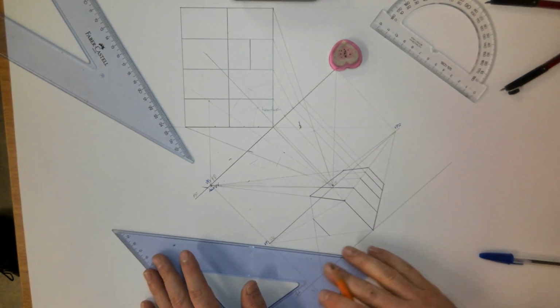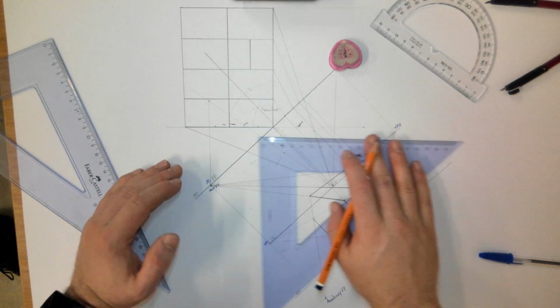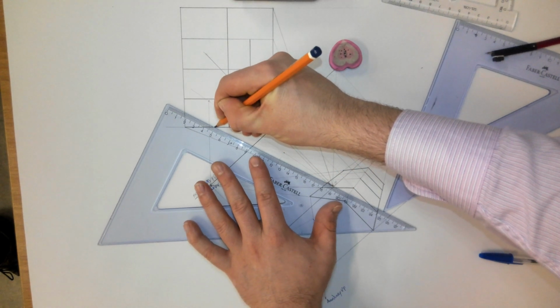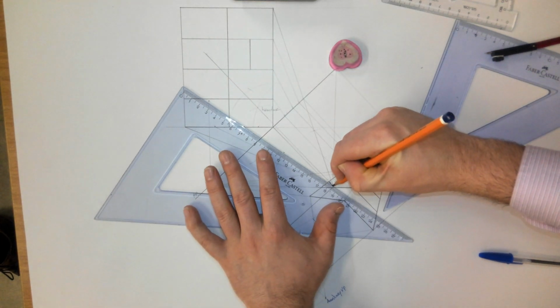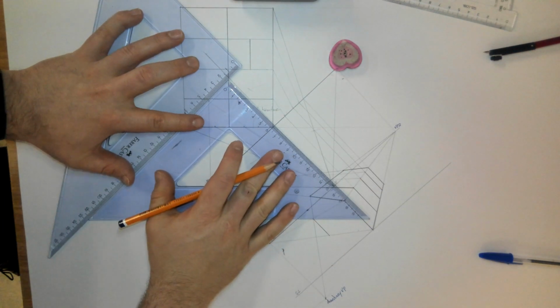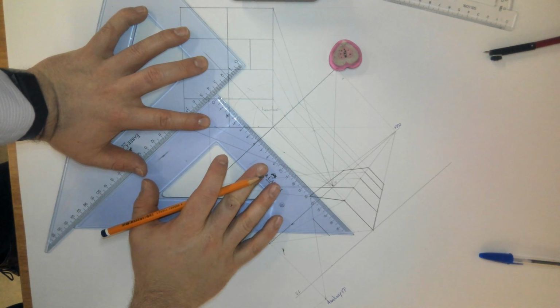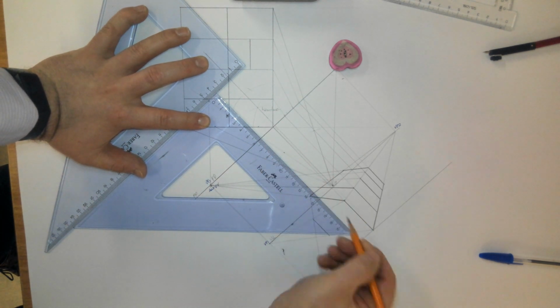Now we can do the door. So the door is in 30 millimeters in plan. So here are the points on the door in plan. So I can join them to S. Down perpendicular.